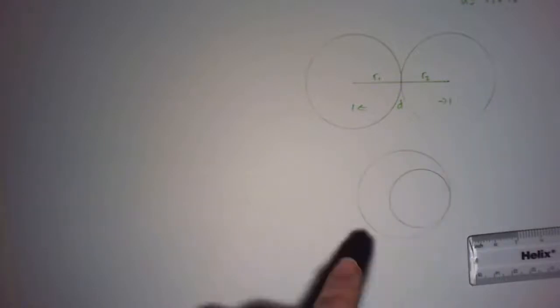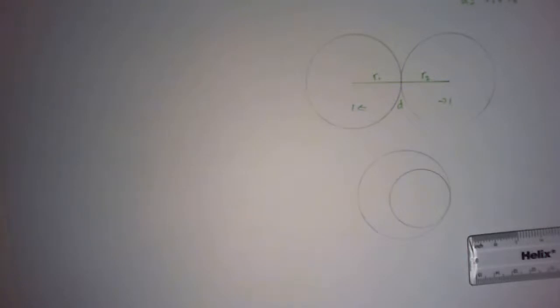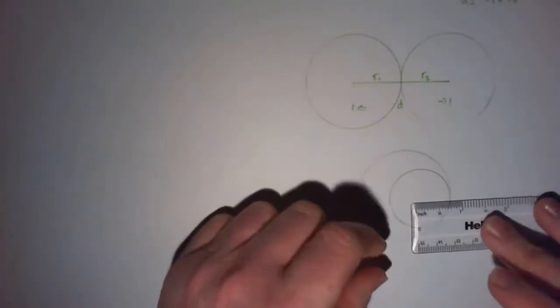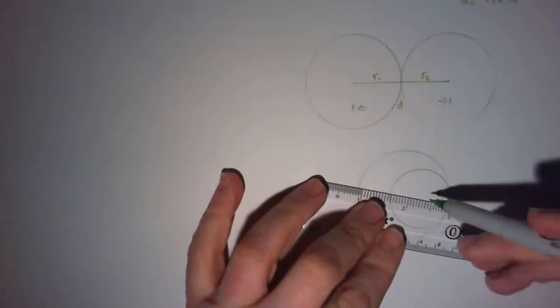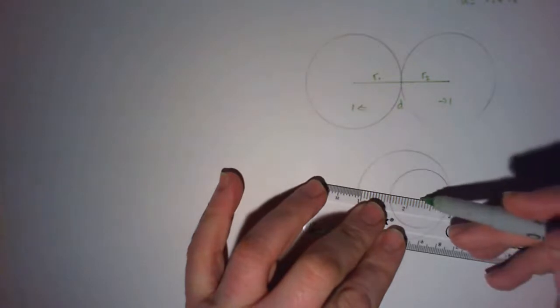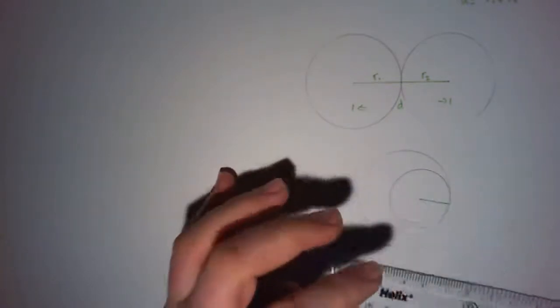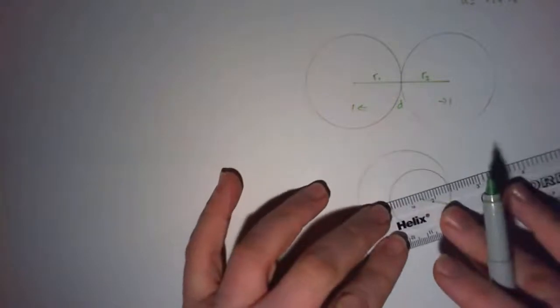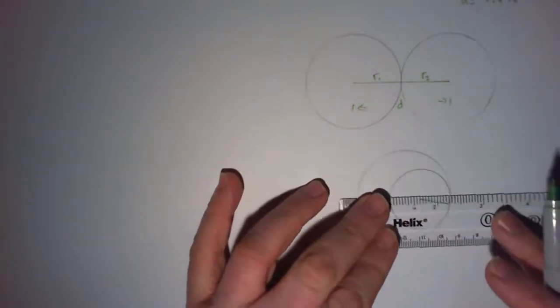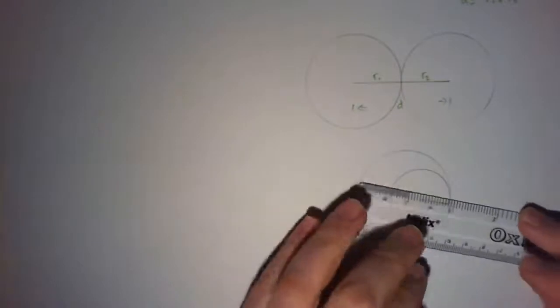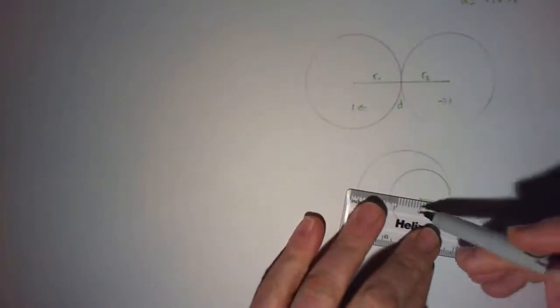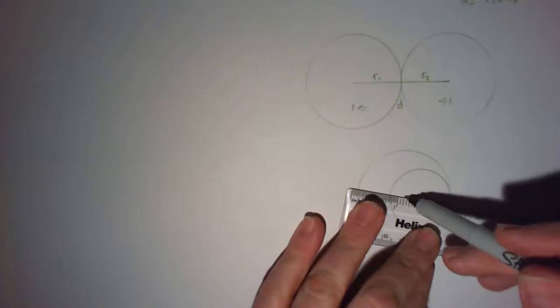So on the second one, this is probably a little bit more awkward to understand, but let's take this radius here. That's the radius of this smaller circle. And let's take this radius here, and I'm going to try and draw the bit of it that you can see in black. The rest of it will be hidden under the green one, if that makes sense to you. I hope it does make sense to you.